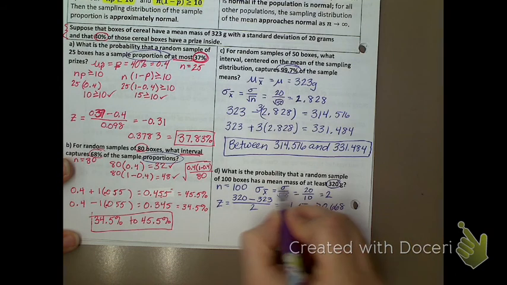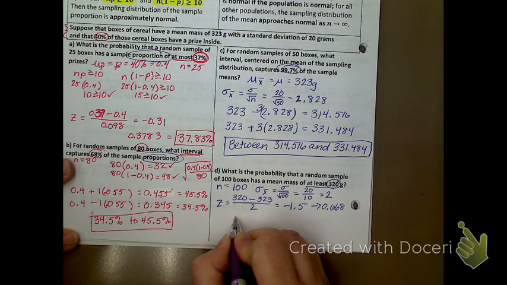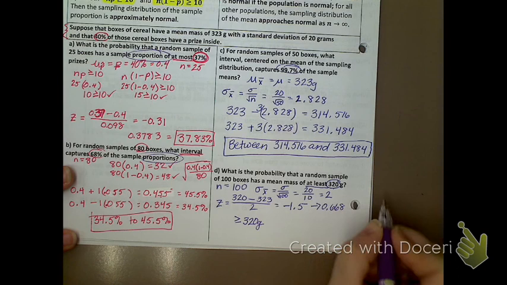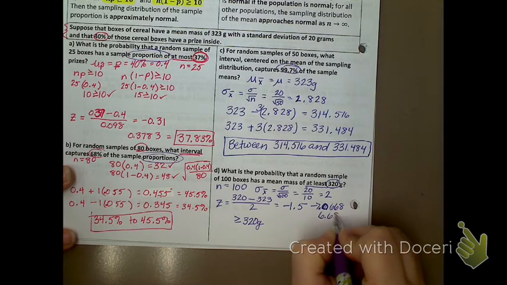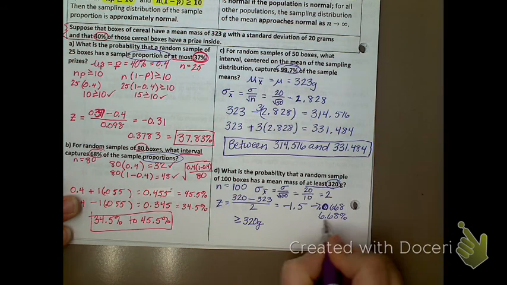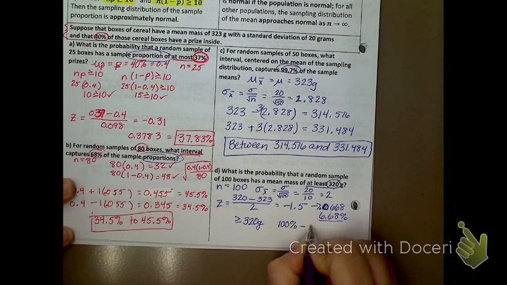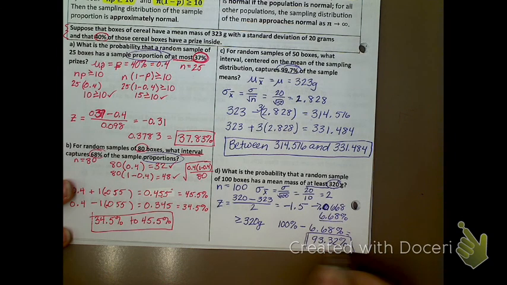And this is saying the mean mass is at least 320, meaning the smallest value is 320. In other words, they want to know greater than or equal to 320 grams. So this right here, I wrote that wrong, it's 0.0668, meaning that it's 6.68%. Now remember, from our z-table, that tells us the amount below. So the probability of having a mean mass of less than 320 is 6.68%. Greater than 320, I have to take my 100% and subtract the 6.68%, and that gives me 93.32%.